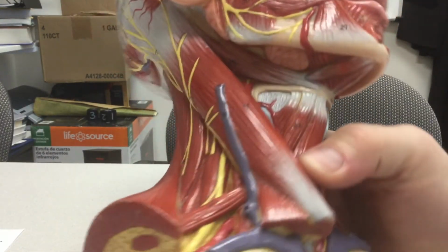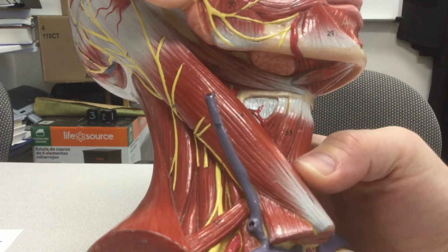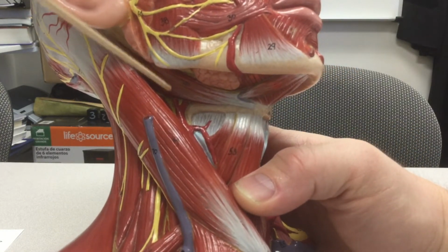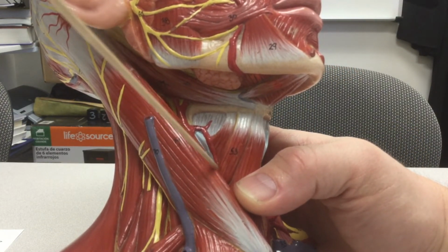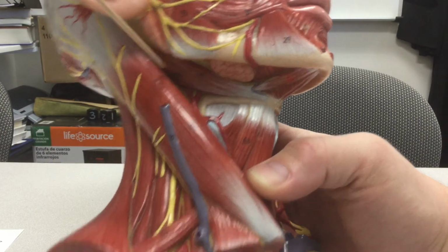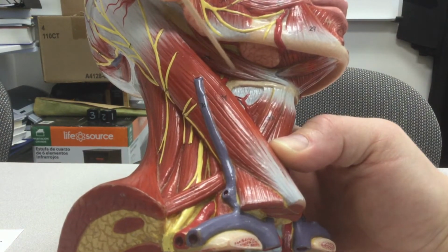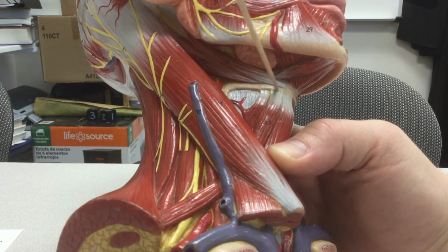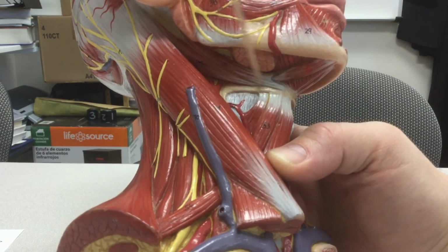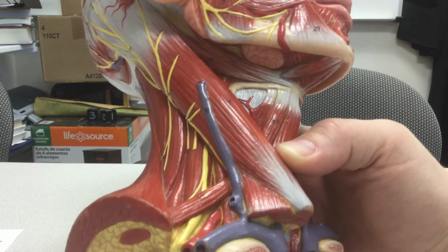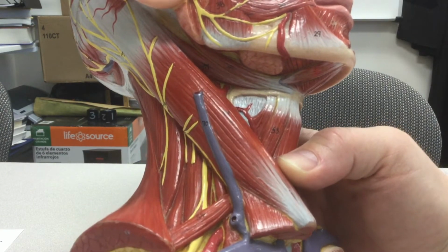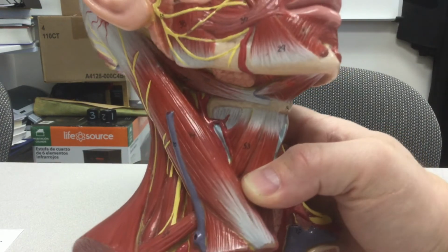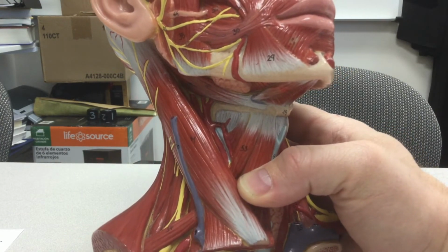All right, behind that one is the carotid triangle. This one is formed here by the anterior border of the sternocleidomastoid, then the posterior belly of the digastric, and then the omohyoid muscle here. So that's the carotid triangle. This is named the carotid triangle because it contains the carotid sheath and the contents of the carotid sheath, which I'll go over in just a moment.